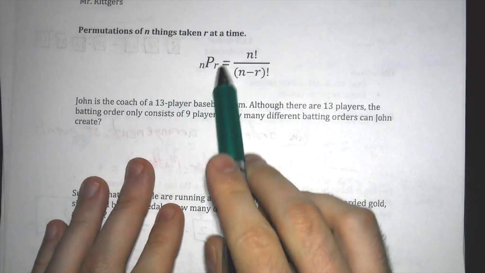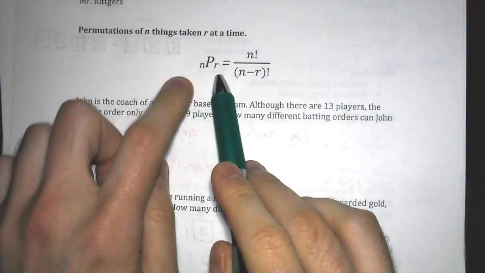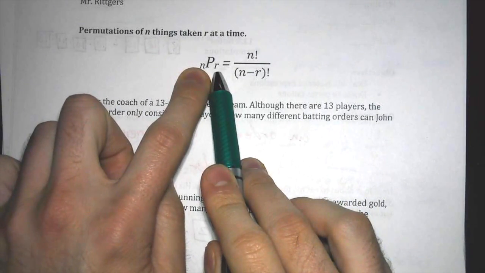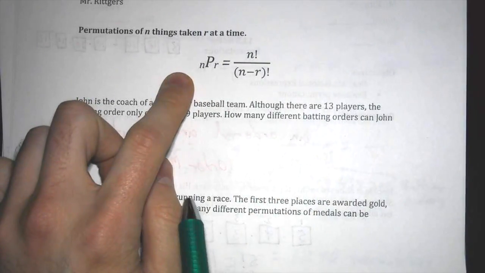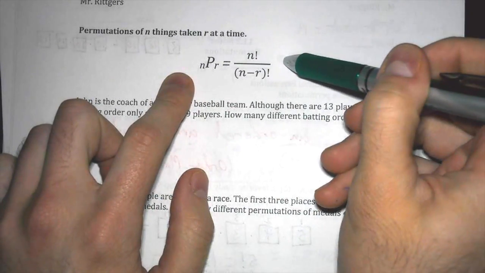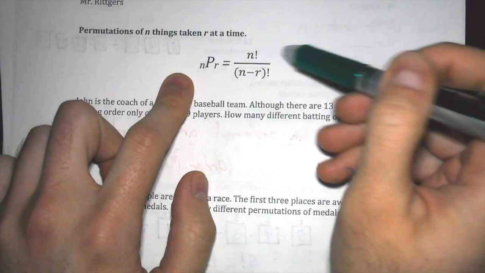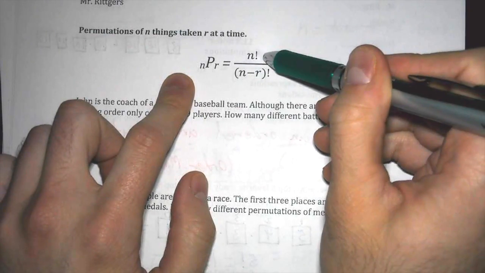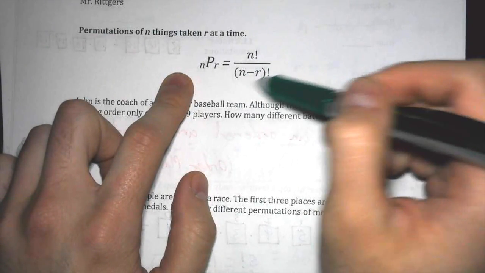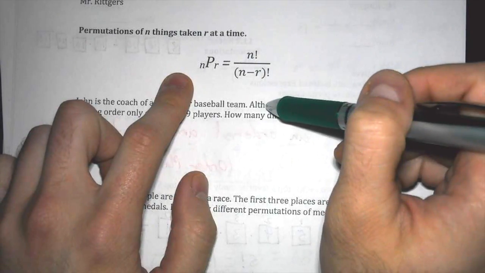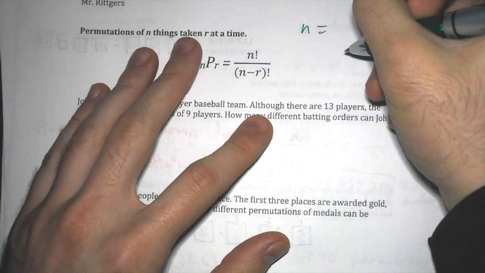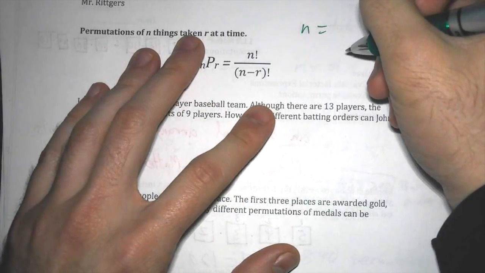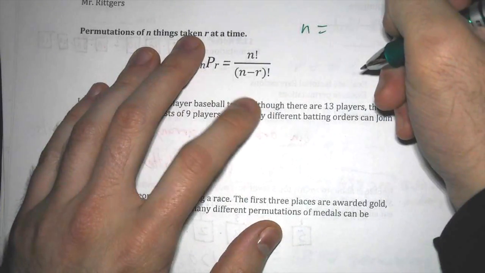So the formula is represented by nPr, with our n being a variable and an r being a variable. All the P stands for is permutations, so it's just telling you that you're working with permutations. And the reason we talked about factorials and fractions is because the formula for this is n factorial over (n minus r) factorial, where n should be a bigger number in the top, or identical to what's in the denominator.